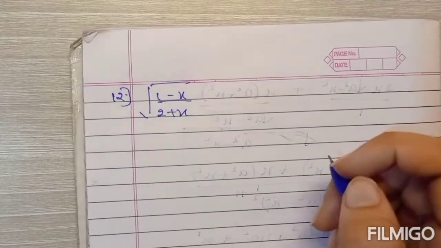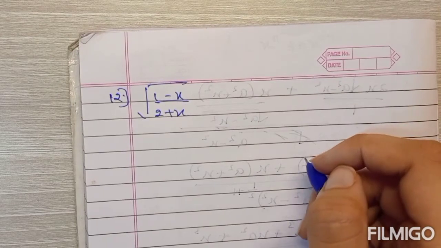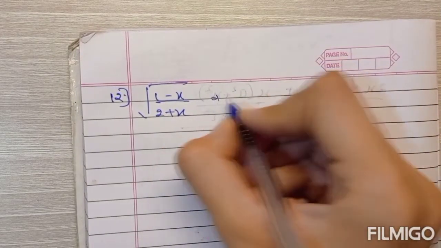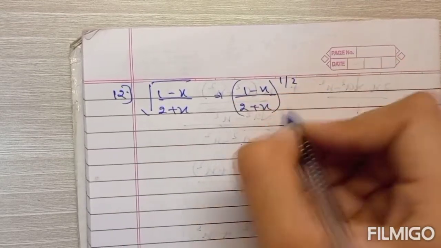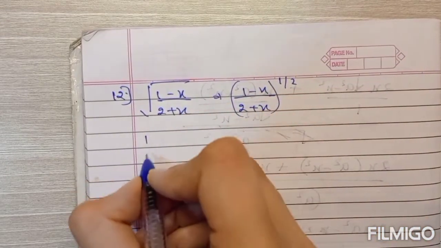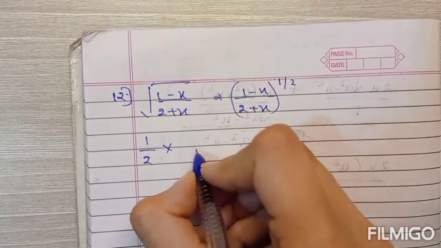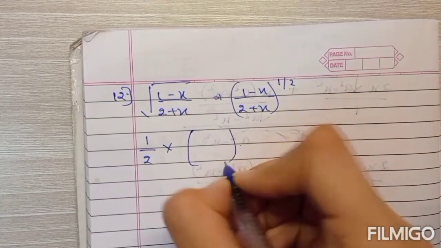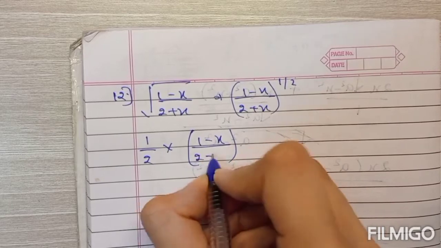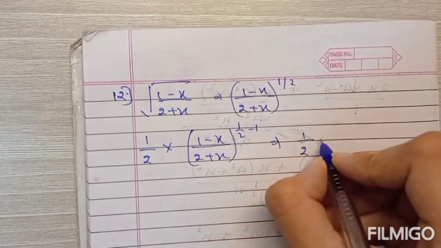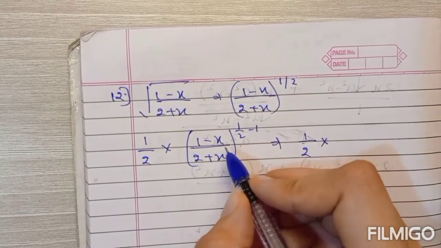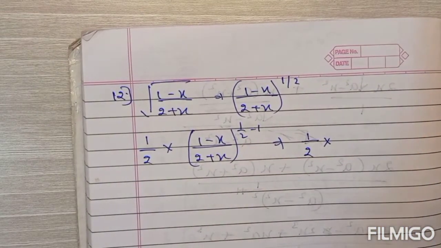Okay, next we have the 12th question, which is the root of (1 minus x) upon (2 plus x), which is basically ((1 minus x) upon (2 plus x)) raised to half. So the differentiation of that would be half into ((1 minus x) upon (2 plus x)) raised to half minus 1, which is half into ((1 minus x) upon (2 plus x)) raised to minus half.